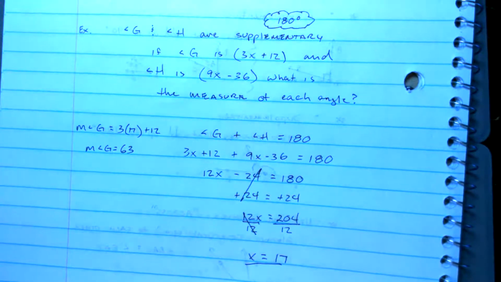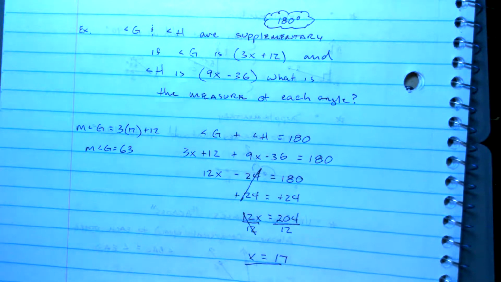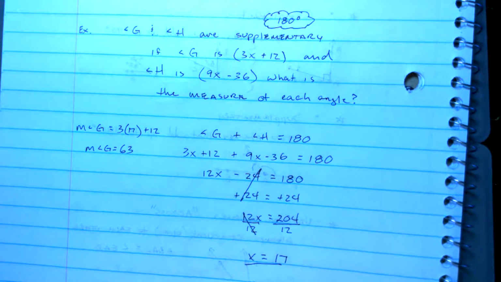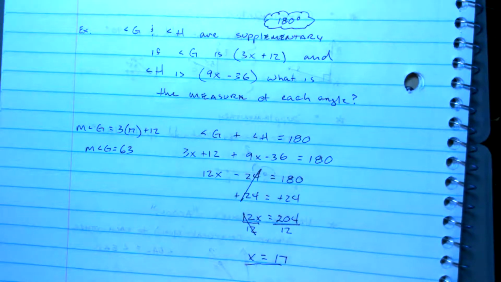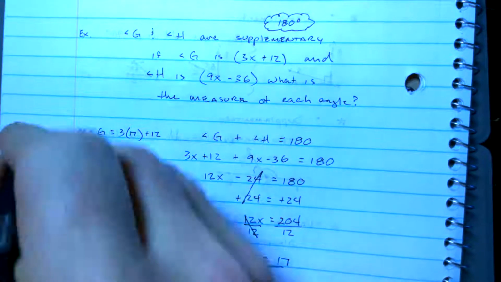Now, I can do this one of two ways. I can simply put that 17 into the 9x minus 36, which gives me the answer. Or knowing that these two are supplementary, I already know 180 minus 63 has to give me the measure of angle H. So it's really up to you. We have two different approaches to the measure of angle H.